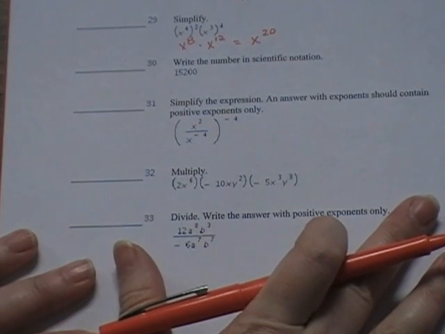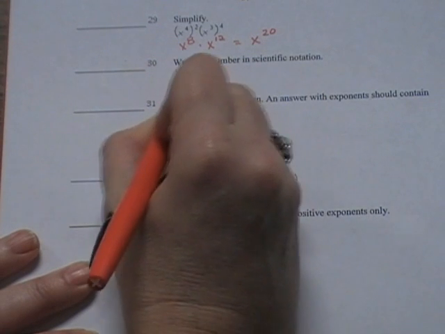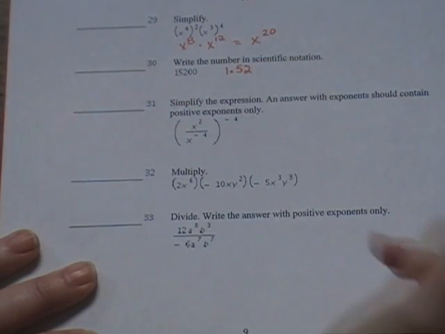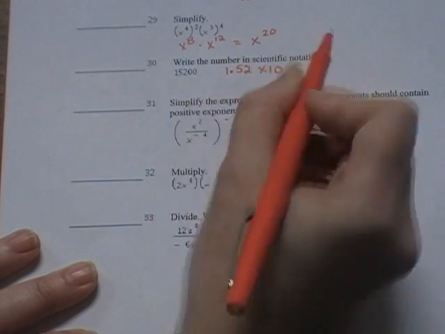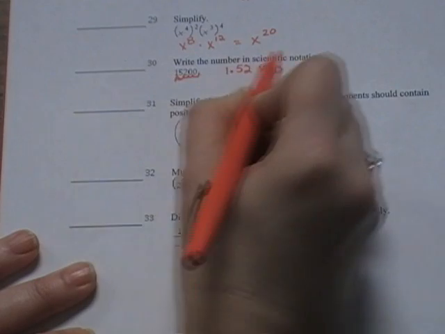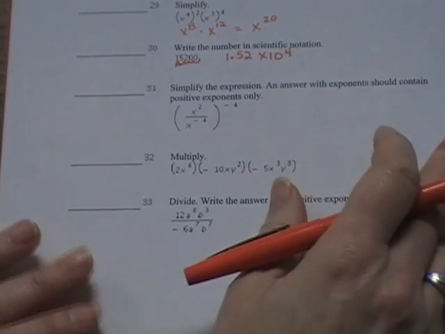30 asked me to write this number in scientific notation. Scientific notation is a number between 1 and 10, so I'm going to have 1.52 times a power of 10. So times 10 to the 1, 2, 3, 4th power. 31 asked me to simplify the expression.